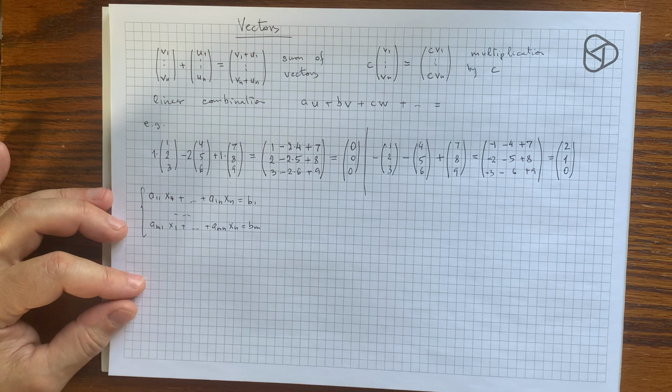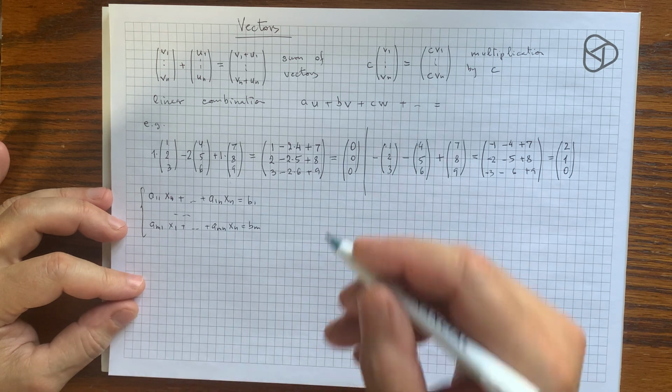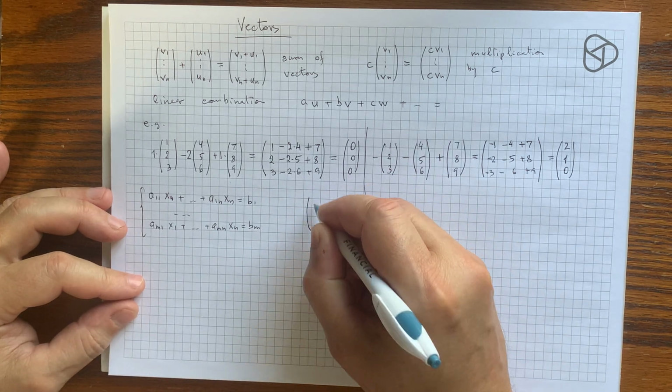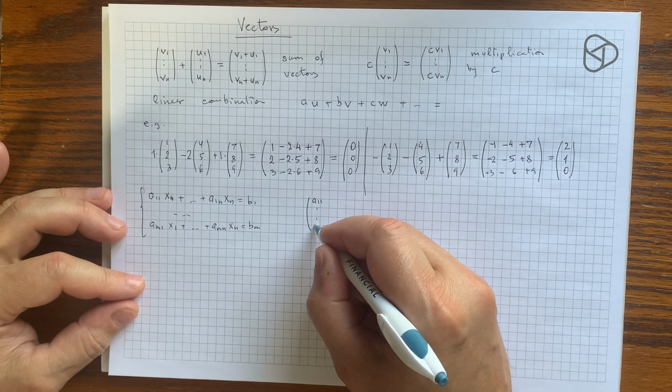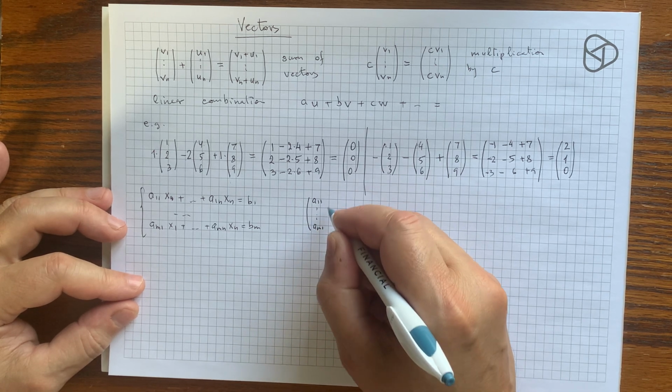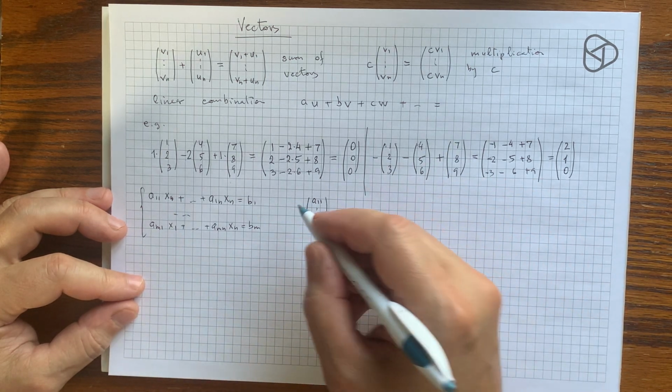What I can see it as a linear combination of columns of the matrix of the system. So if I take these first coefficients for x1 and group them together into a column vector, they all come with coefficient x1.